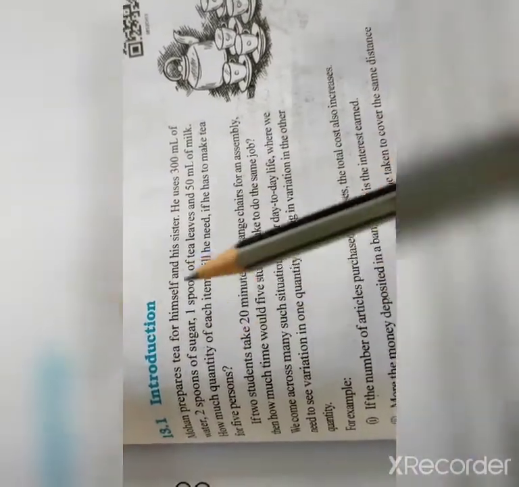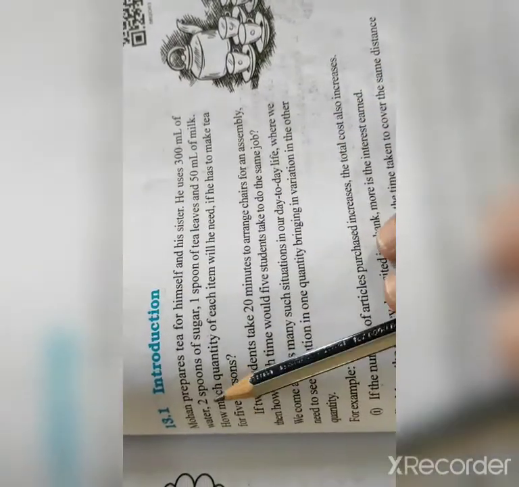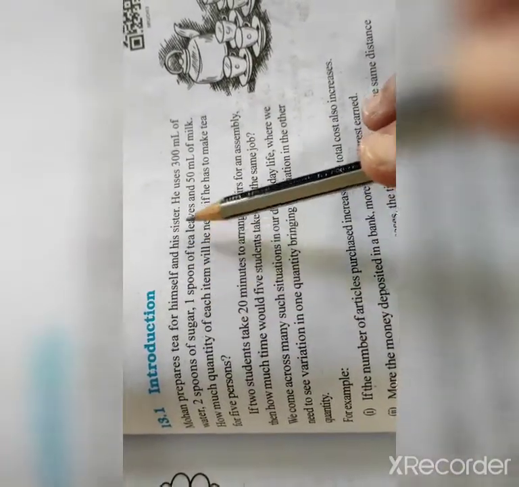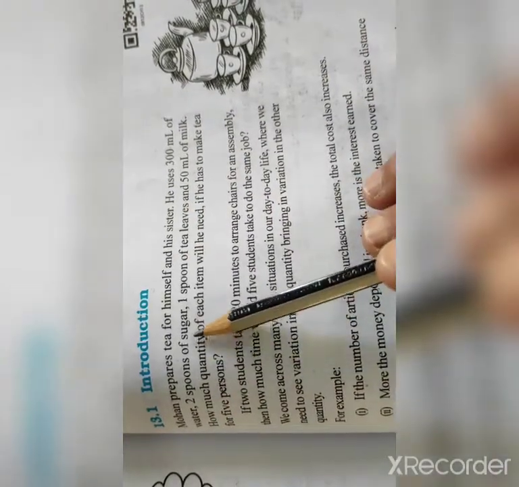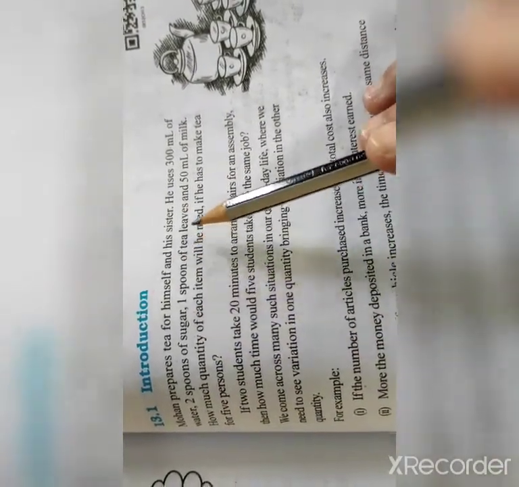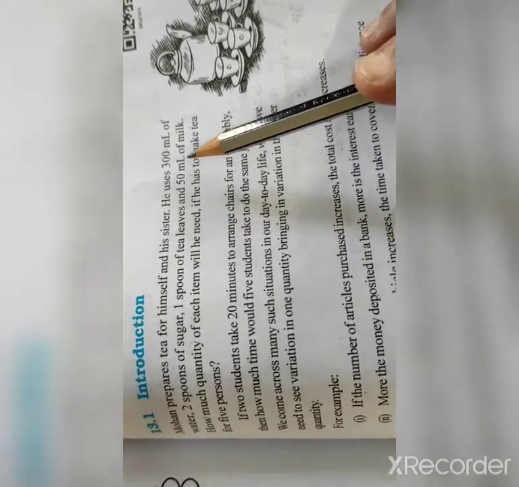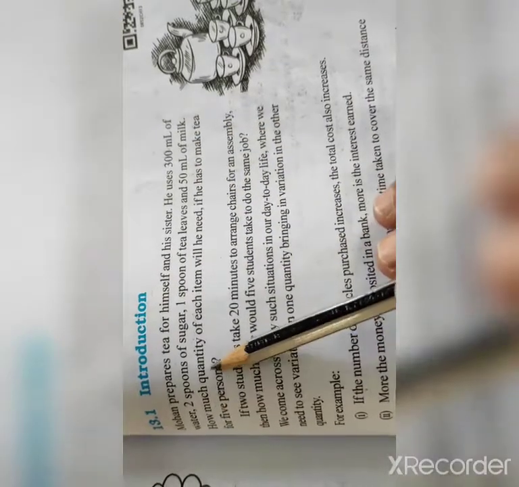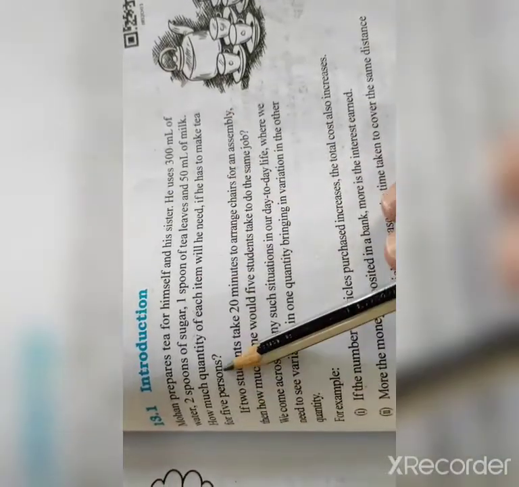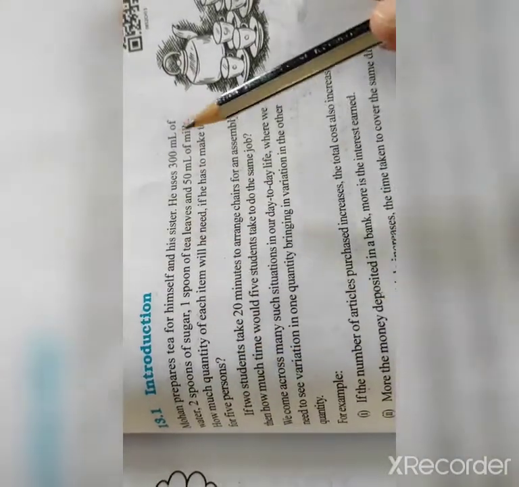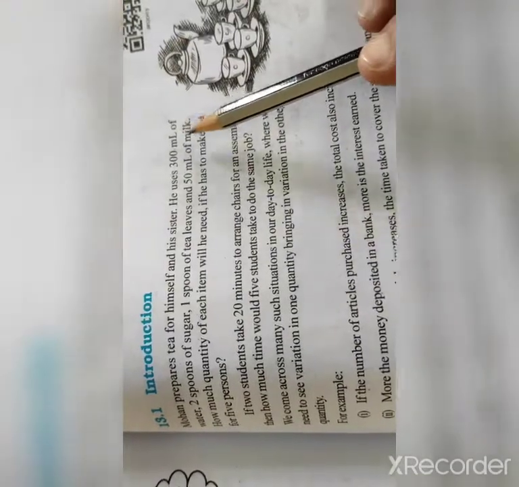Let us revise. Introduction. Mohan prepares tea for himself and his sister. He uses 300 milliliter of water, 2 spoons of sugar, 1 spoon of tea leaves and 50 milliliter of milk. How much quantity of each item will he need if he has to make tea for 5 persons? See here. For 2 persons, the same quantity.